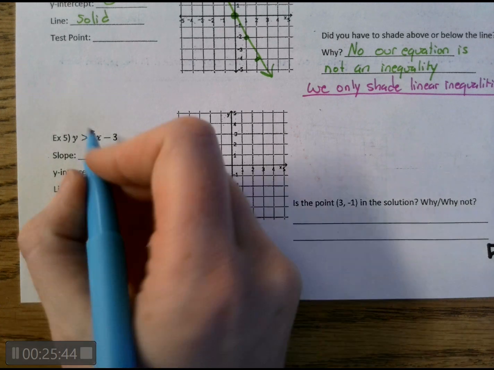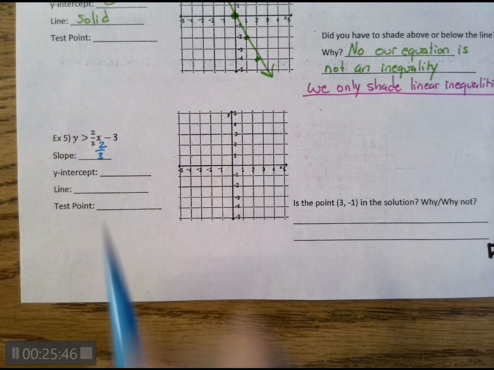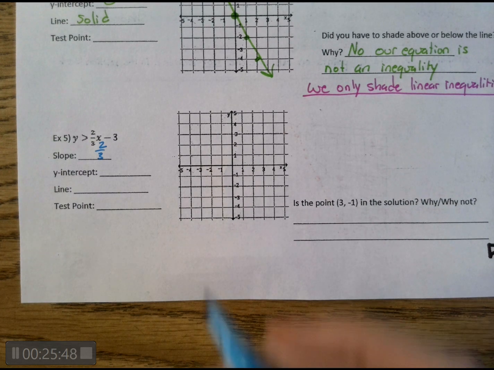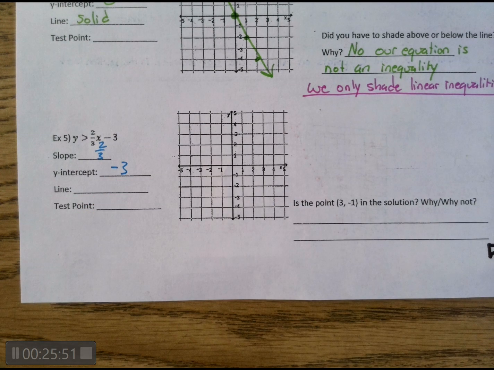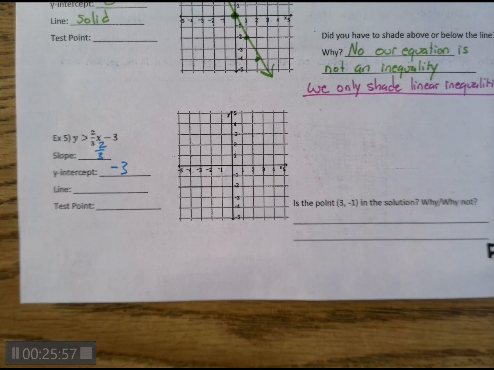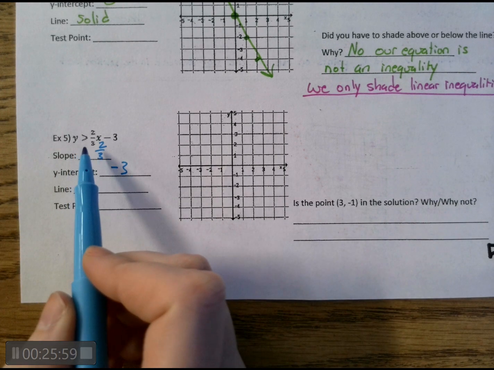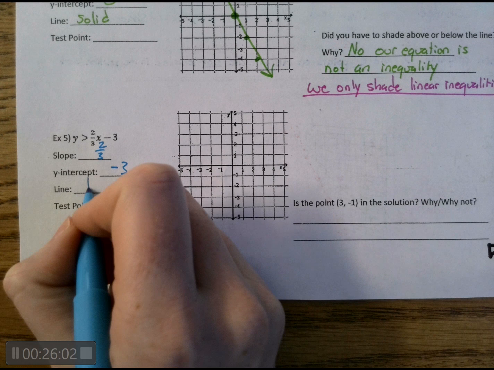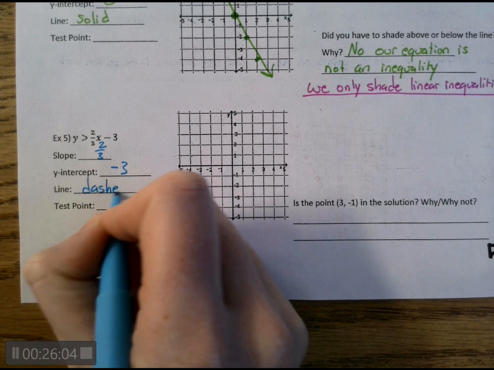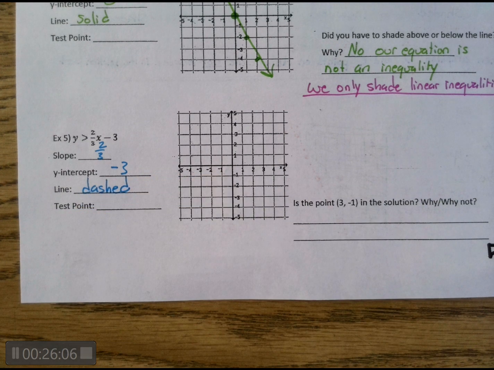Okay? Alrighty. So, for example 5, what is my slope? It is 2/3. What's my y-intercept? Negative 3. Okay, what type of line do I have? Solid or dashed? This time it's going to be dashed because there's no line underneath. Okay, so we're going to go ahead and graph.